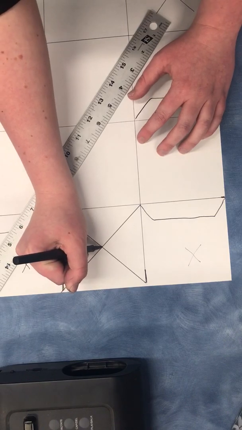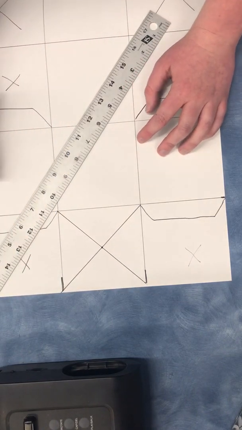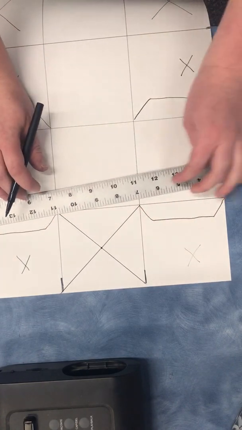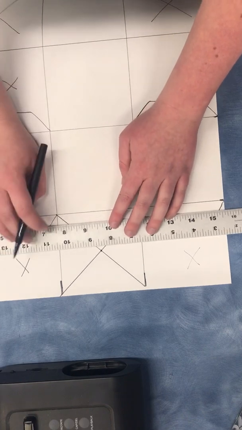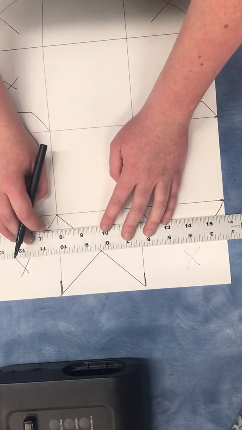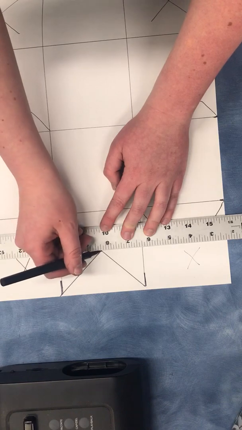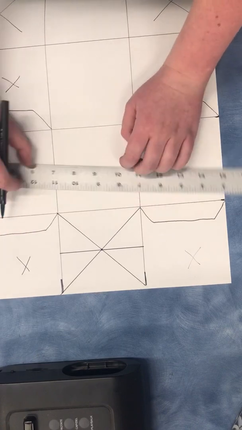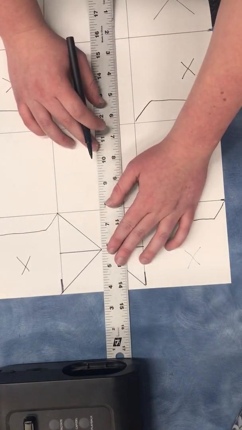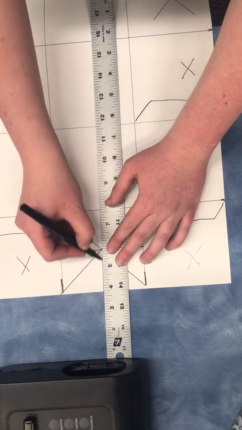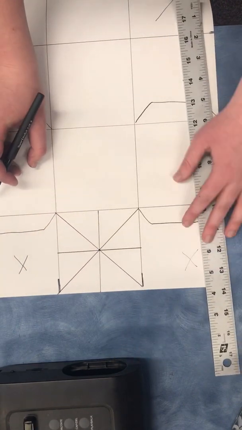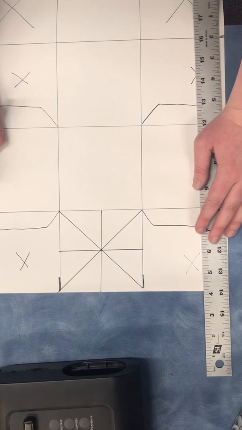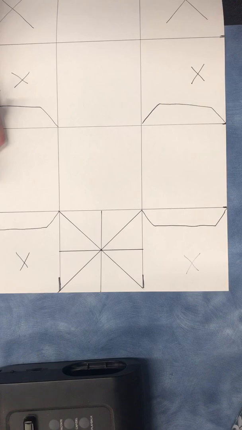I'm going to mark just with a little dot where the middle of my paper is now, because we're going to create a snowflake now. So holding my ruler horizontally, I'm going to create a line that goes right through the middle of where my X met, right there. And then we're going to go vertically, going right through the middle, and you should have this snowflake shape.